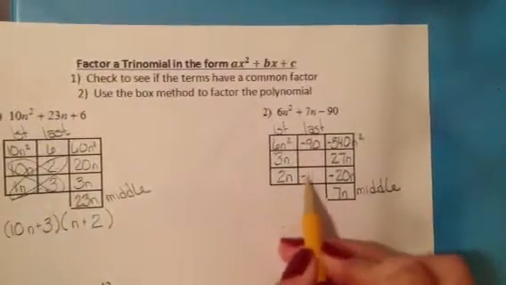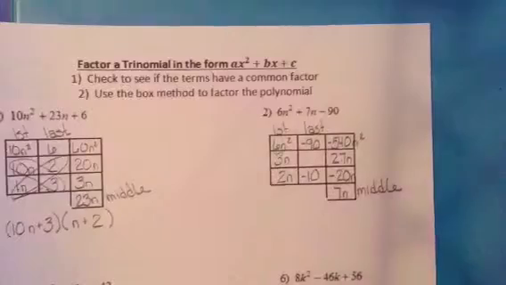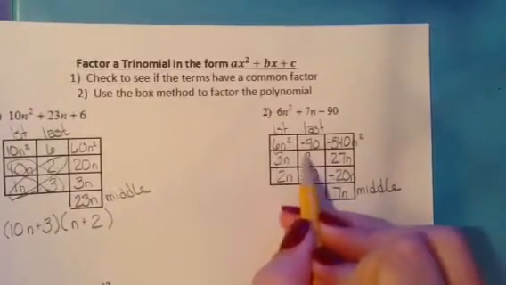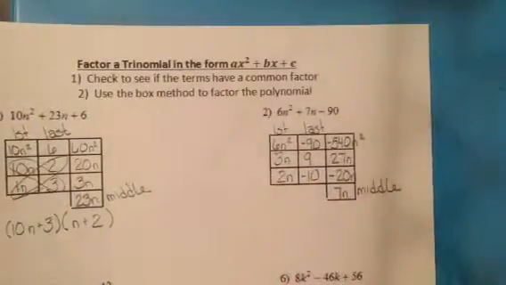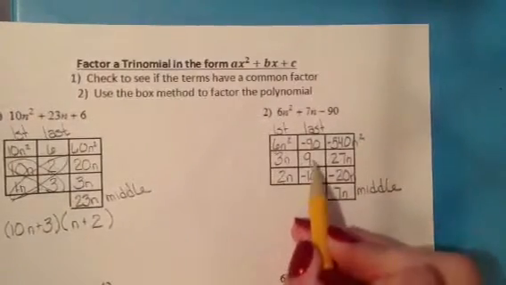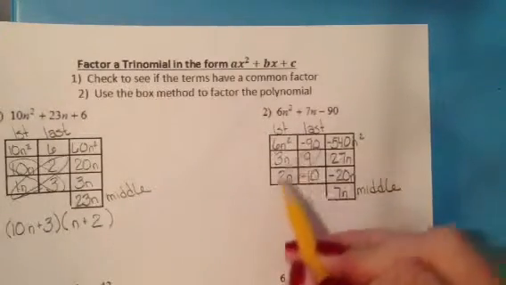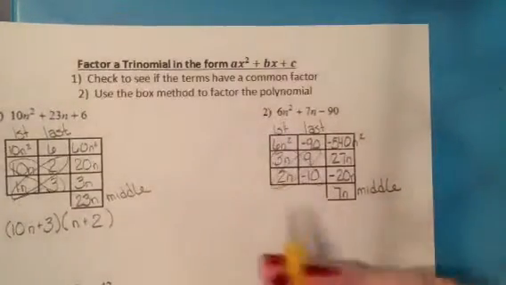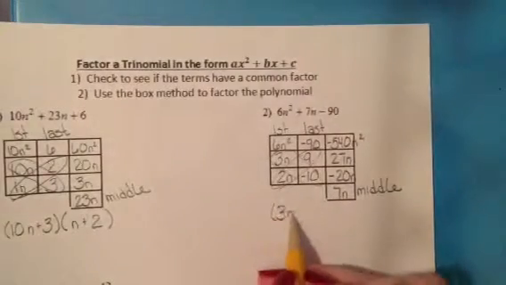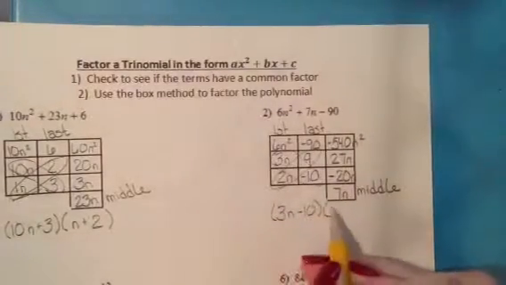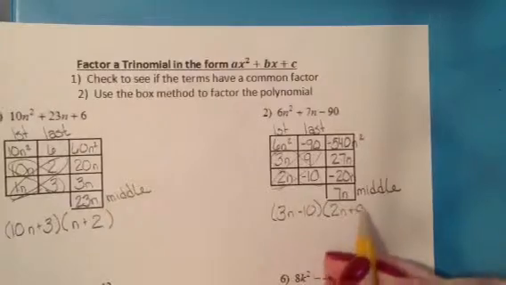2 times negative 10 would give me negative 20, and 3 times 9 gives me 27n. Check that, this gives me negative 90, so I've got negative 10 times positive 9 gives me negative 90. We're going to circle our diagonals now, and I get 3n minus 10 times 2n plus 9.